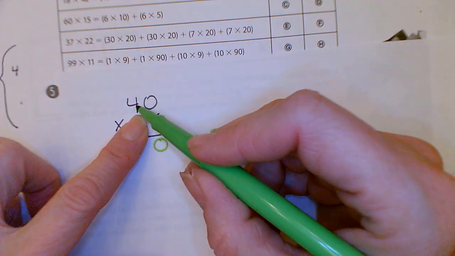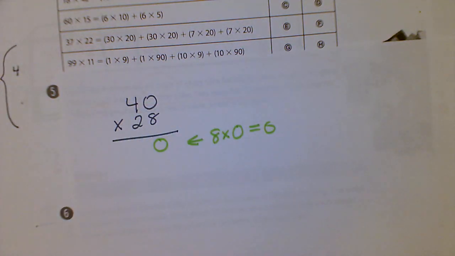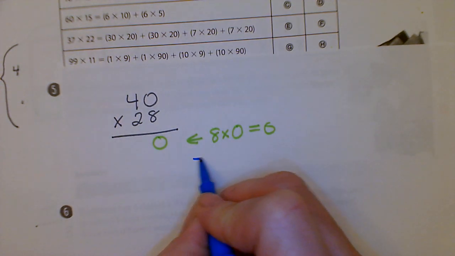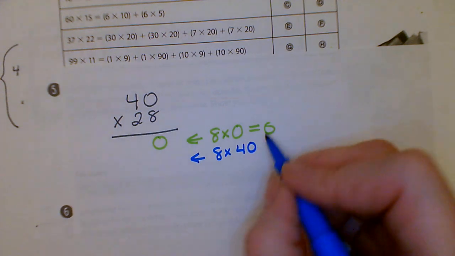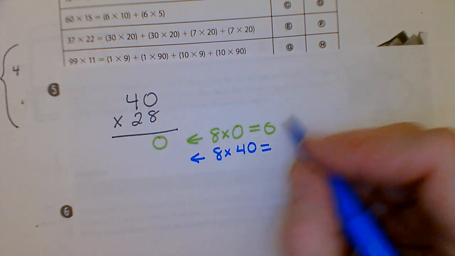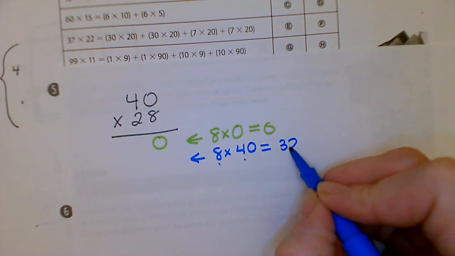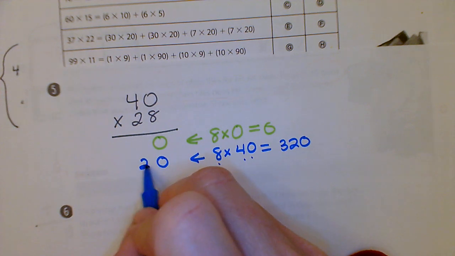Now we're going to do 8 times the 10's. How many 10's? 4 10's, or 40. Sorry about that. So we're doing 8 times 40, the 4 10's right there. Zero trick: 8 times 4 is 32, tack on that 0, and we have 320.